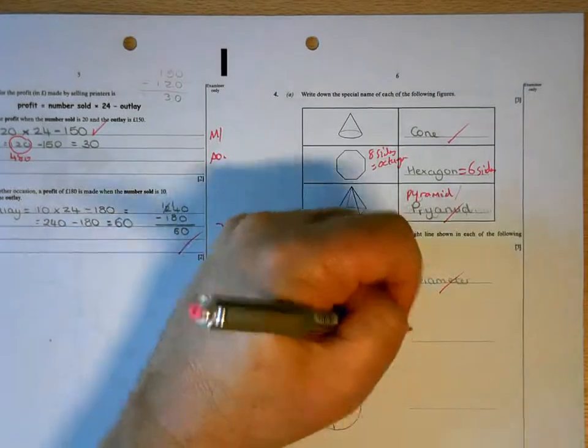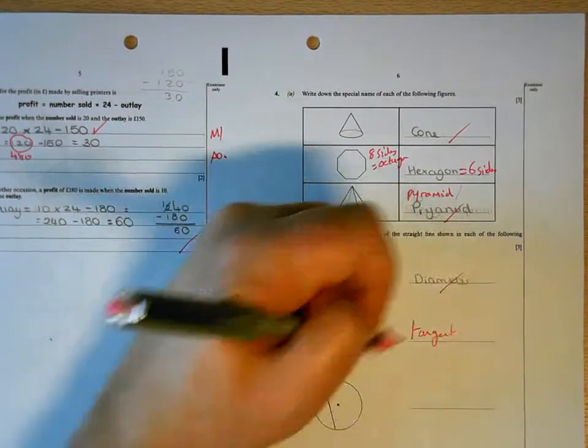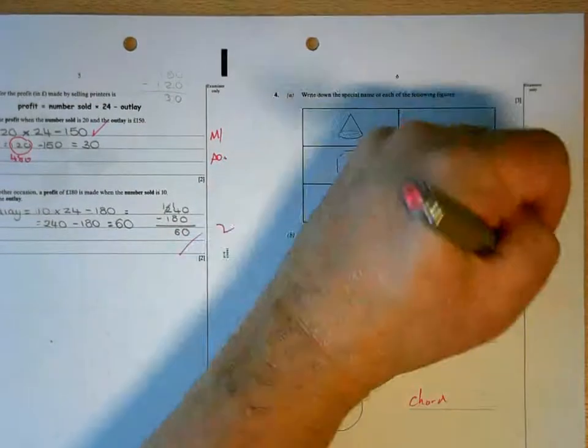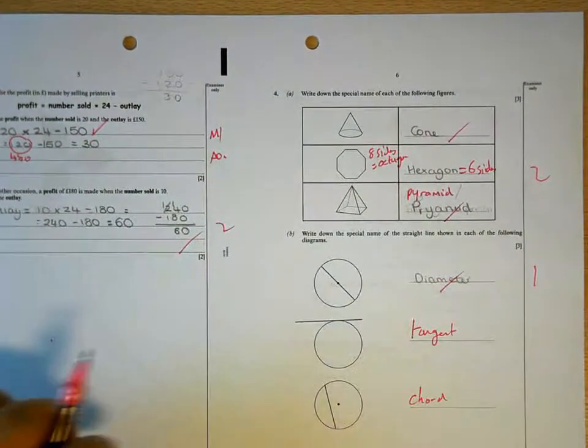Diameter is correct. That's called a tangent. You need to know that. And that's called a chord. And you need to know that. So 2 there, 1 there, 6 for the page.